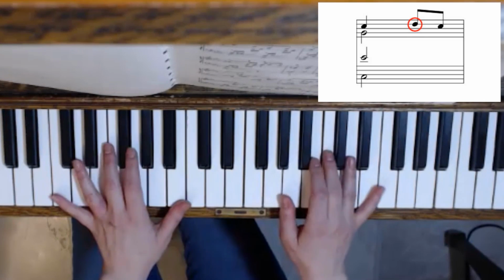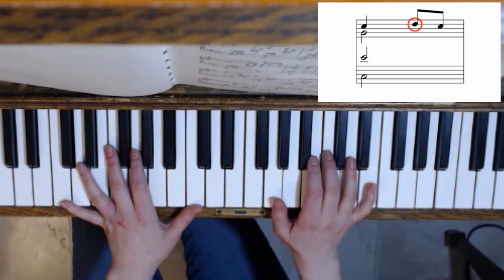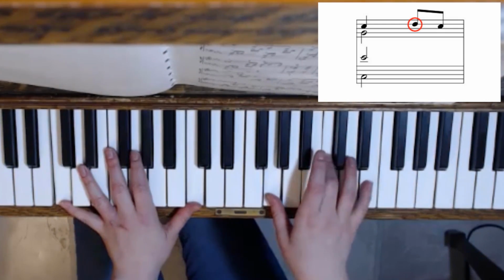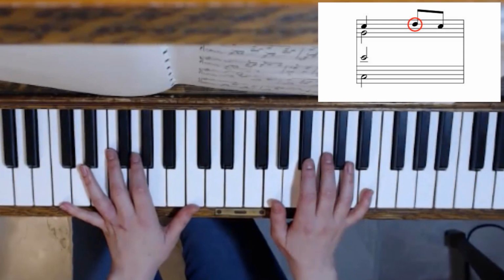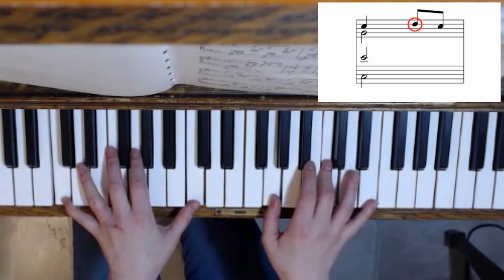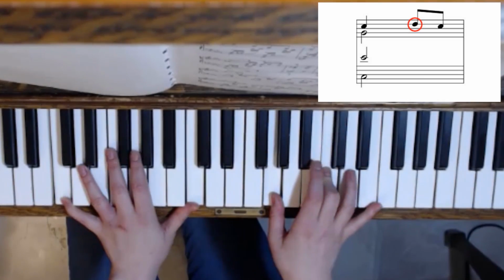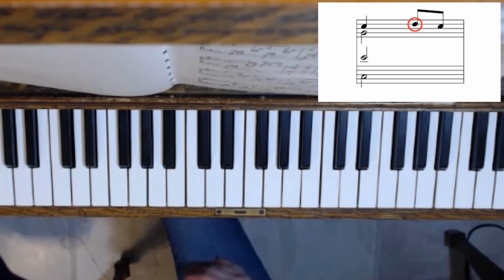So you can hear that we're just passing through it so quickly that it sounds good. So we don't need to use chord tones all the time like that. We can sometimes walk to non-chord tones and still have them work with our harmony.